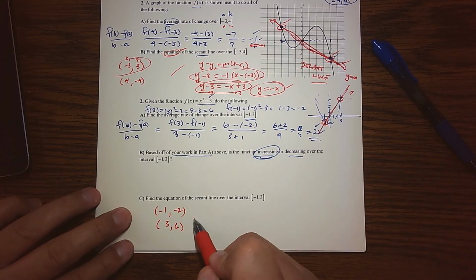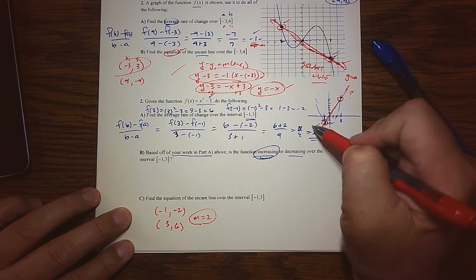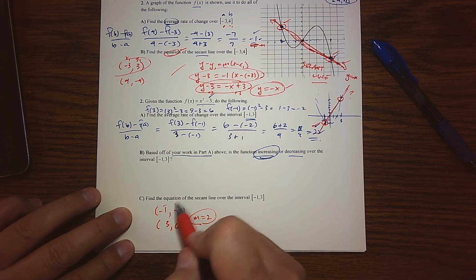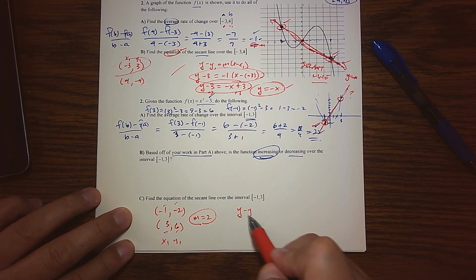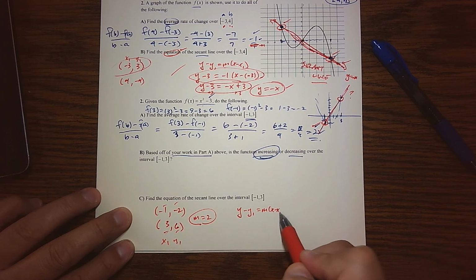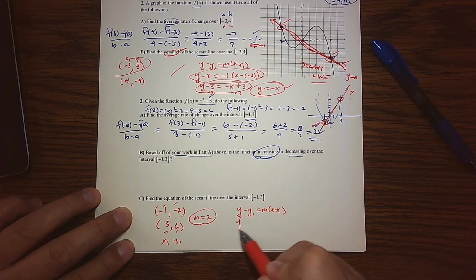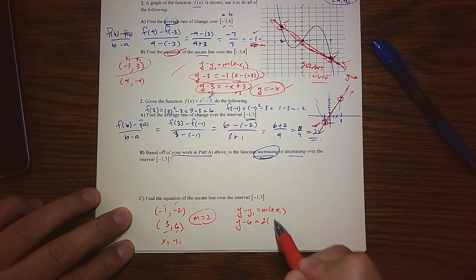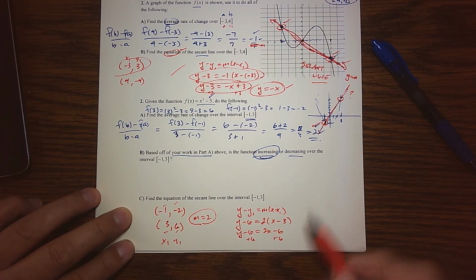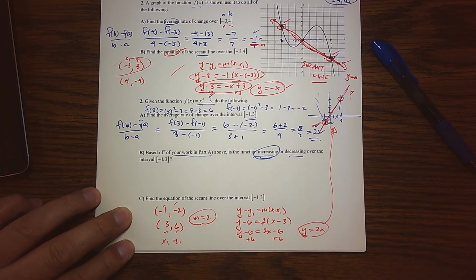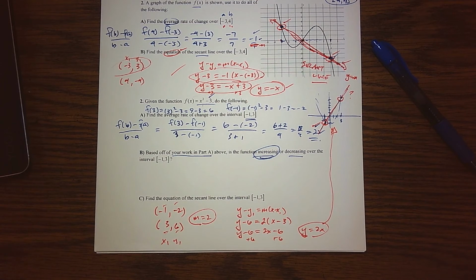So again, I need the slope, but we already found it, right? That's sitting right there. And then I need an ordered pair. How about I use this one? So there's x1 and y1. Plugging this into my point slope form, we get y minus 6 equals 2 times x minus 3. And so this is y minus 6 equals 2x minus 6. And what we find is that y equals 2x. So that is the equation of that line that we have connected there.